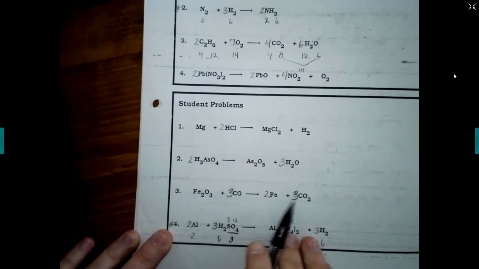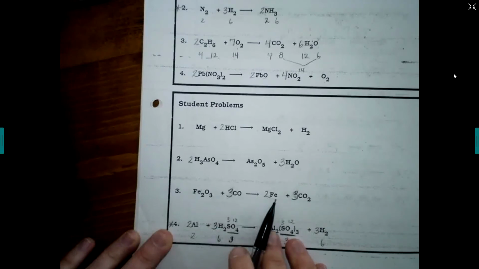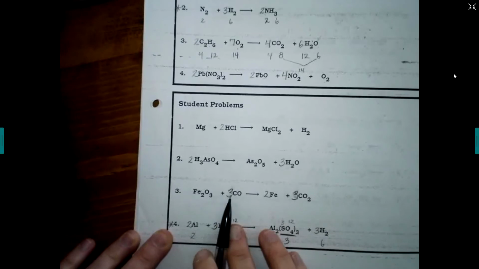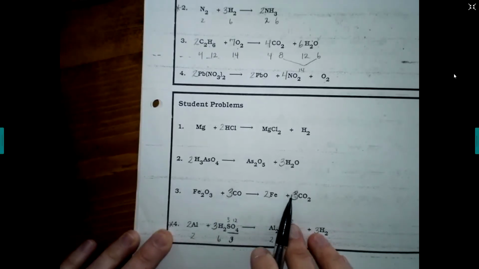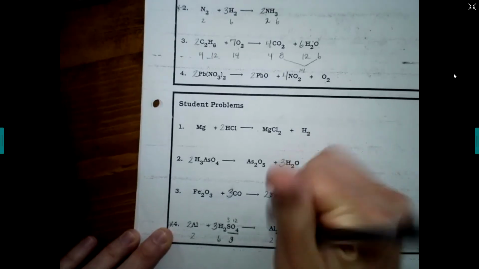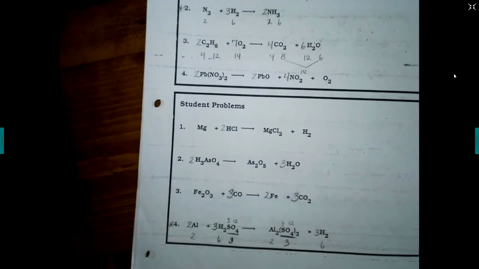So that's 3 carbon, 3 carbon, 2 iron, 2 iron. Let's look at our oxygens. 3 plus 3 is 6, and on the right side, 3 times 2 is 6. So what could have been a very frustratingly long problem was not that bad once we kept it simple.